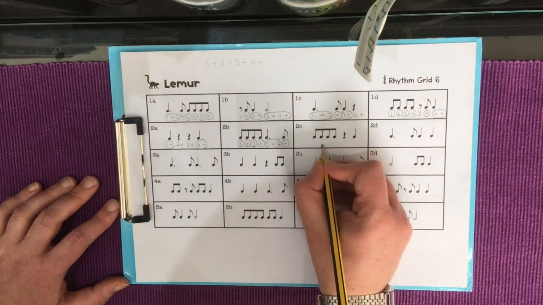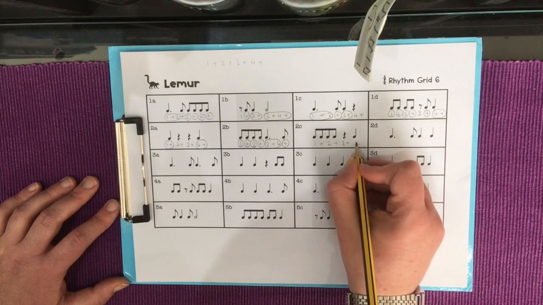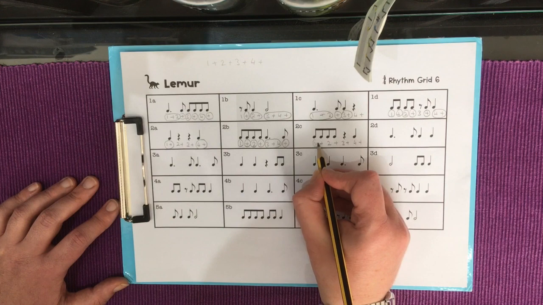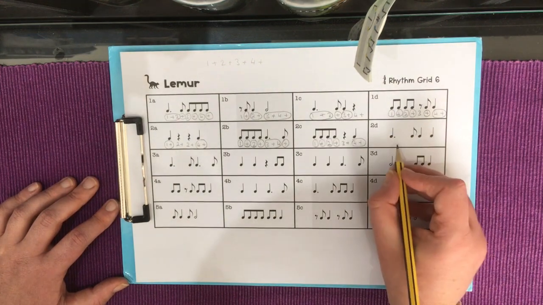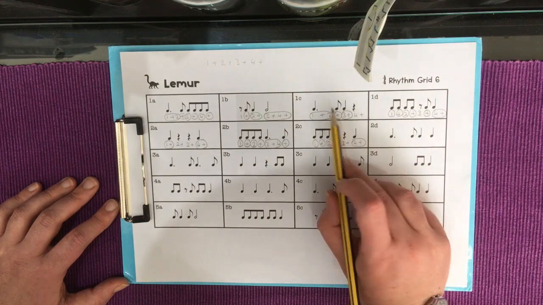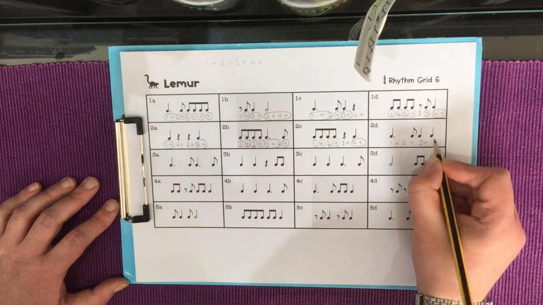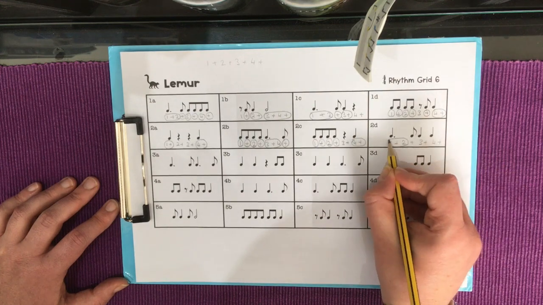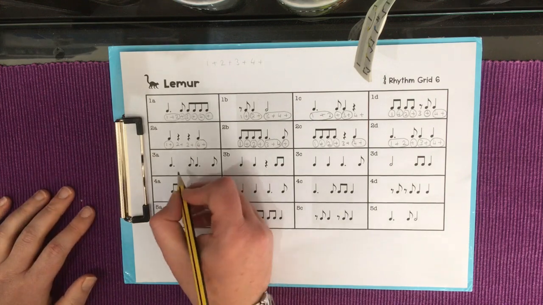2C, 3 and is for this rest. Okay, 2D is pretty similar to 1C. 3A has got 2 dotted crotchets in it.